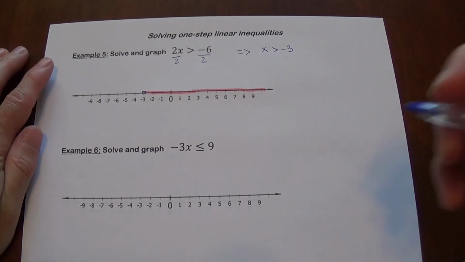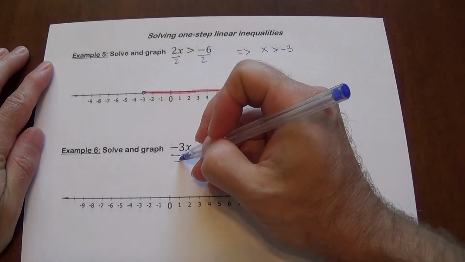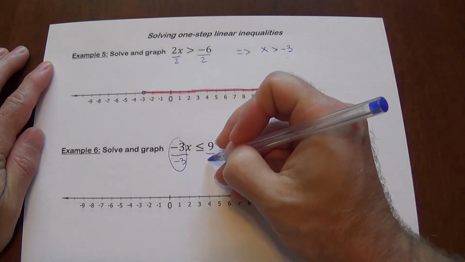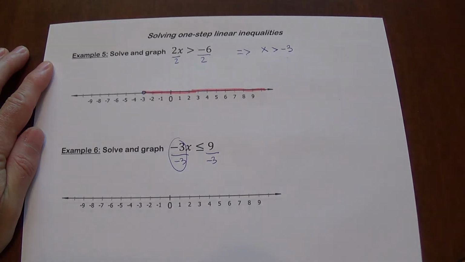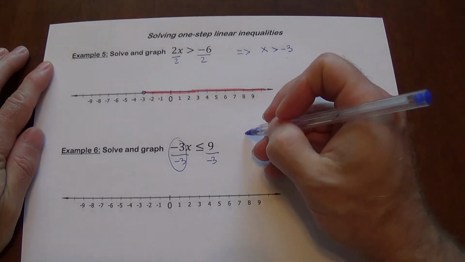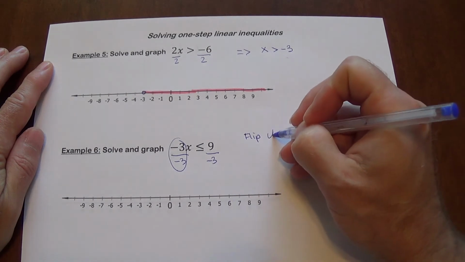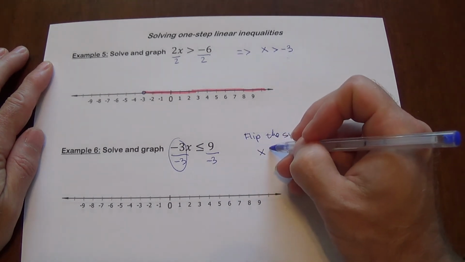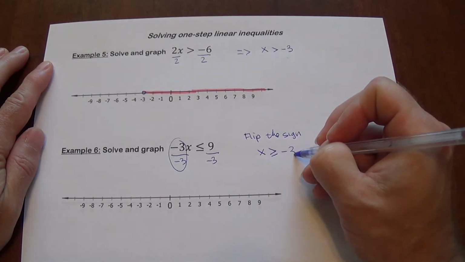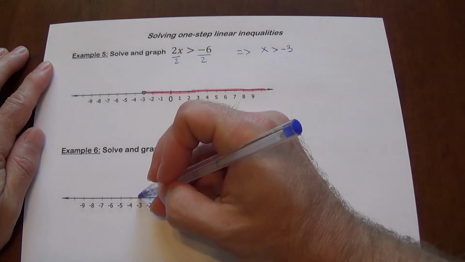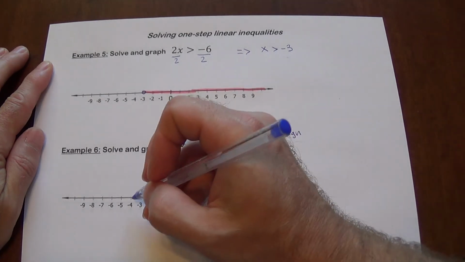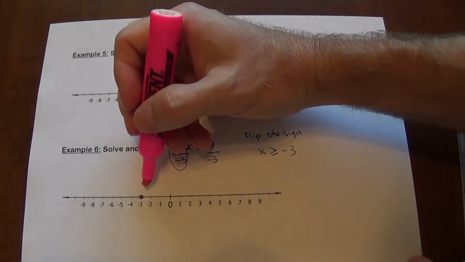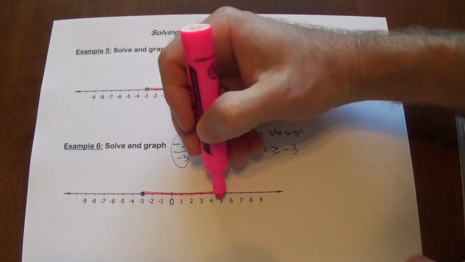Let's take a look at example 6. So here we're going to have to divide by negative 3, and I want you to be careful here. Negative 3. So since we're dividing by a negative number, we will need to flip the sign. Okay, so it's going to be x is greater than or equal to negative 3. Negative 3 here, closed. And all the numbers that are greater than negative 3 are located on the right of it, right?